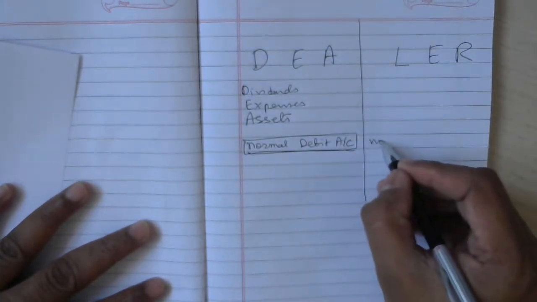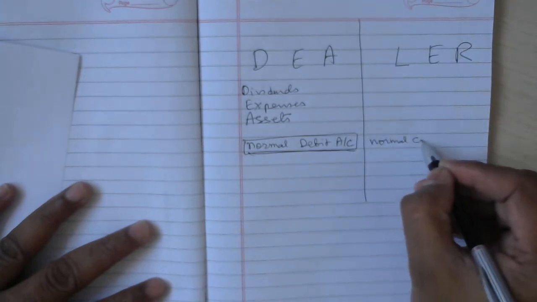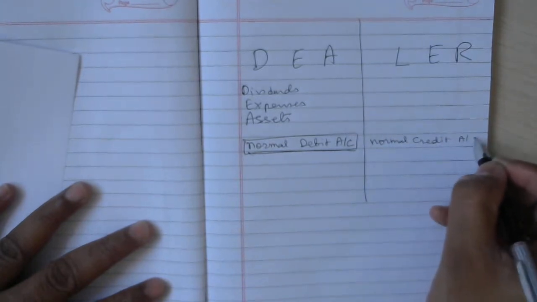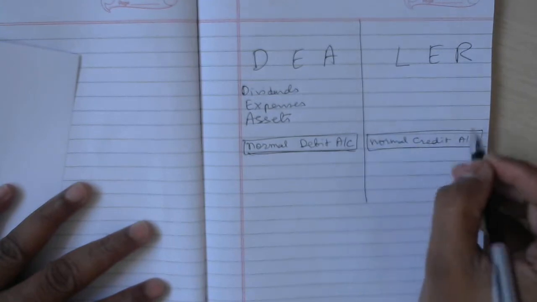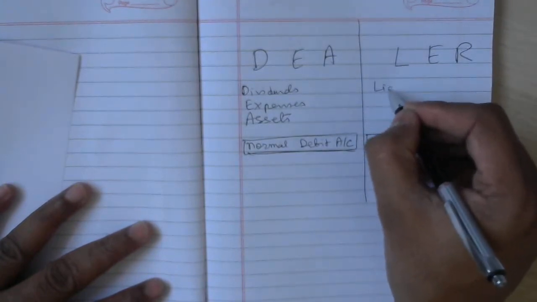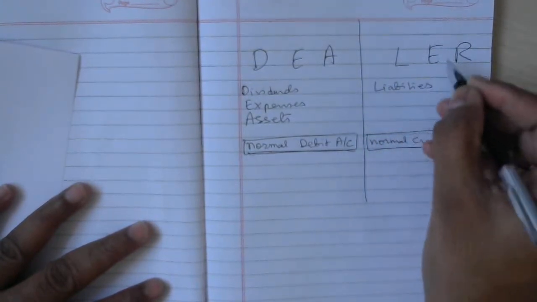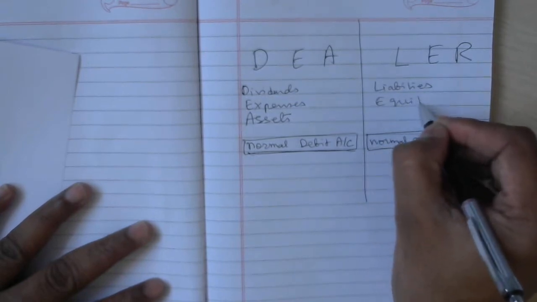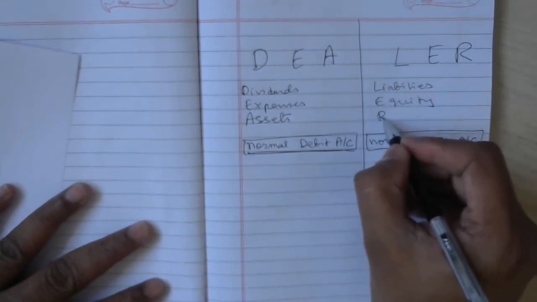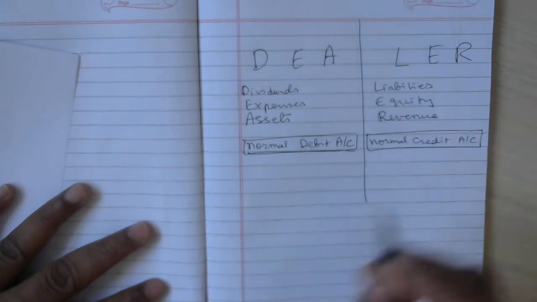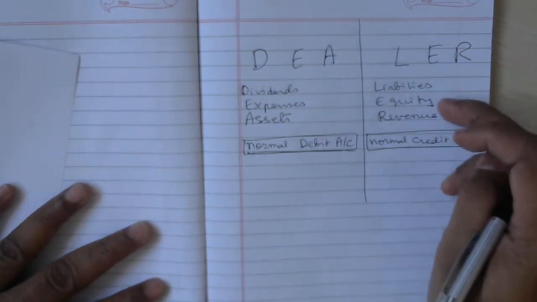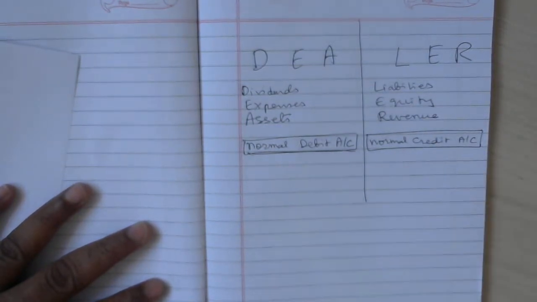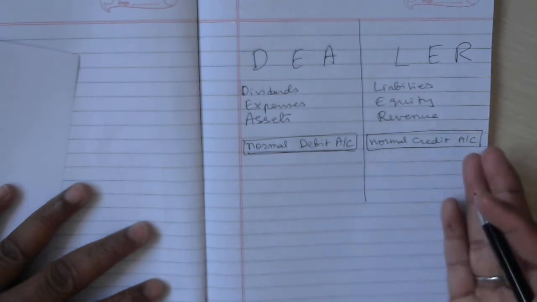Whereas normal credit accounts are the rest. L means liabilities, E is equity, and R is revenue. Whenever there are liabilities, equity or revenue, you show them as normal credit accounts. What do we mean by debit account and credit account?